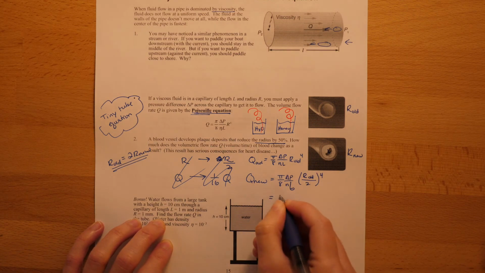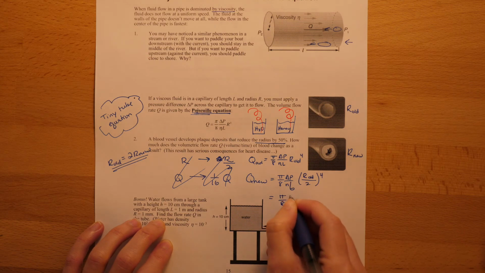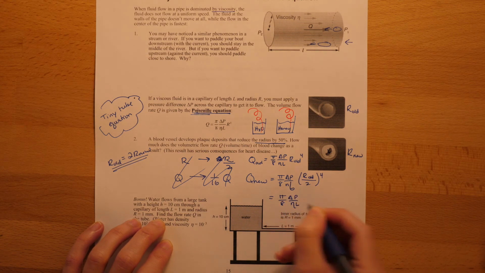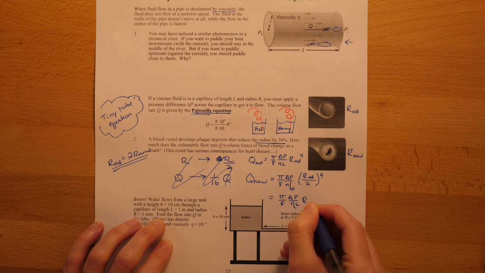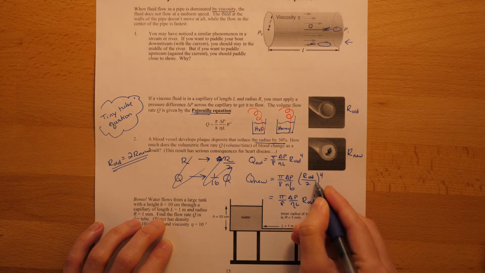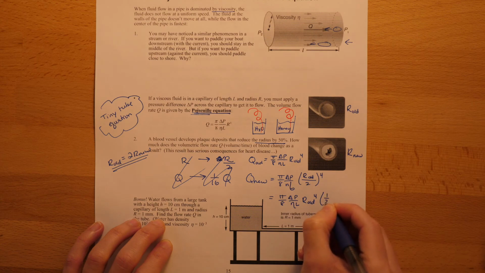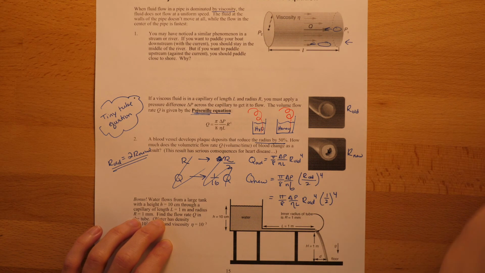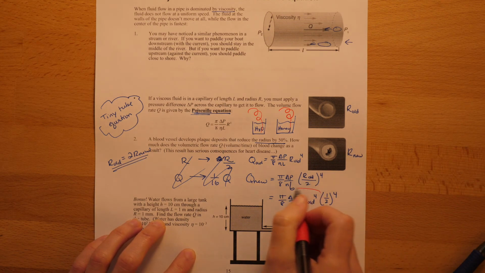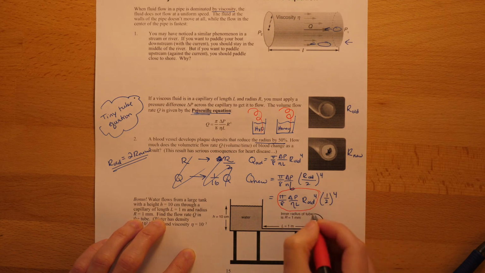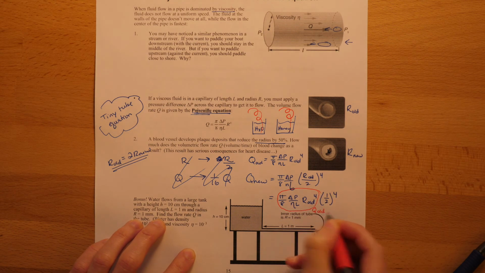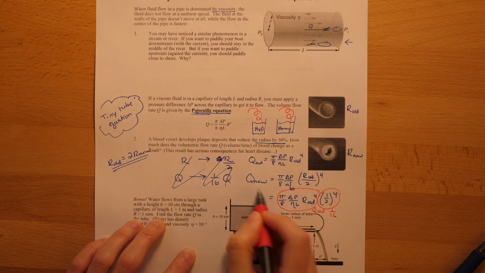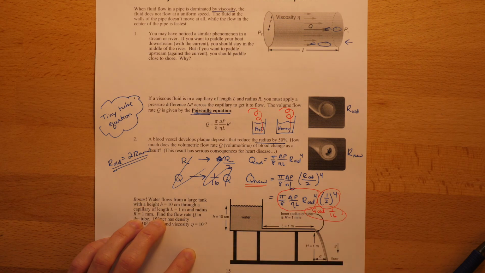So if we rewrite this, let's pull pi over 8 delta P over eta L times R old to the 4th, and then we have this factor of 1/2 to the 4th. So this is Q old, and this is 1/16. That tells you that our new Q is a 16th of the old Q, which is a huge decrease in the flow rate.